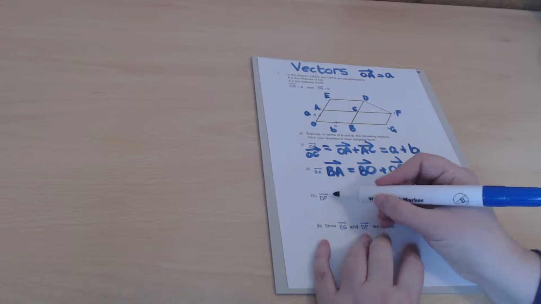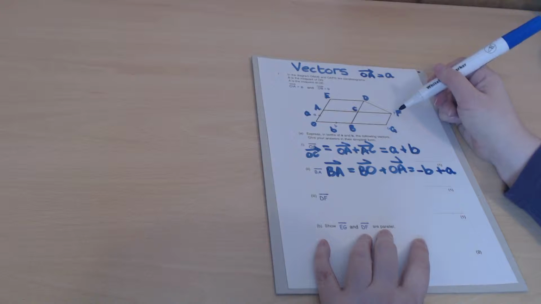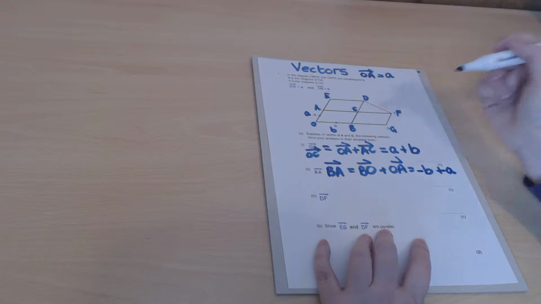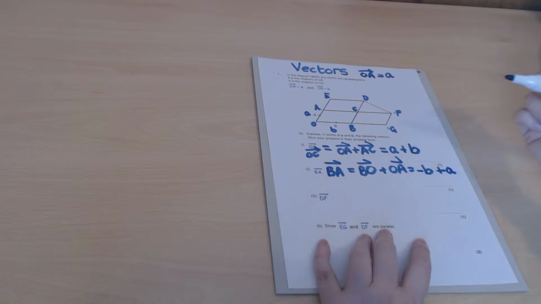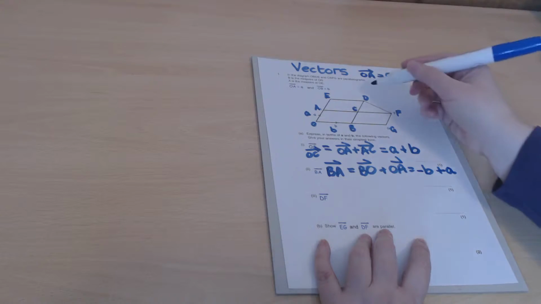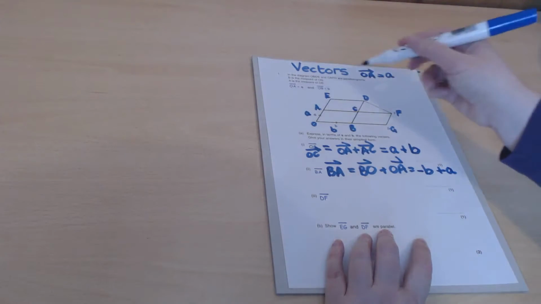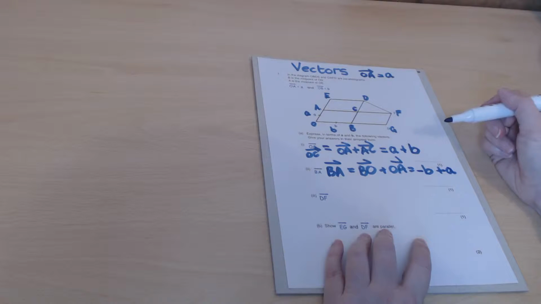The next one they ask us for is D to F. Here's D and here's F. We've got to work out what that vector is. We need to figure out how we can go from D to F by a longer route using what we've got on here.